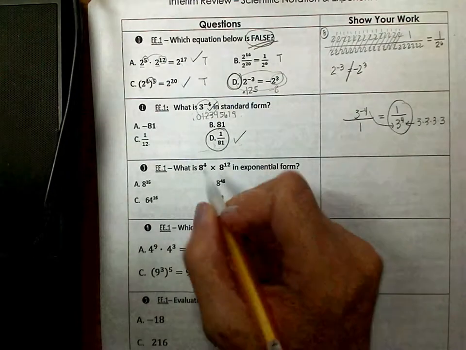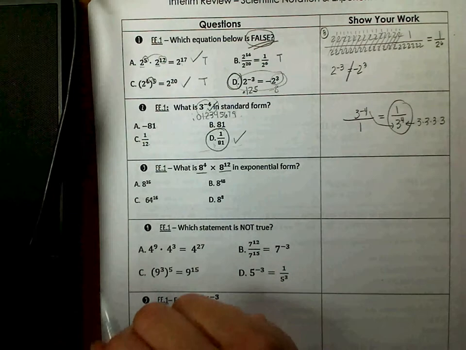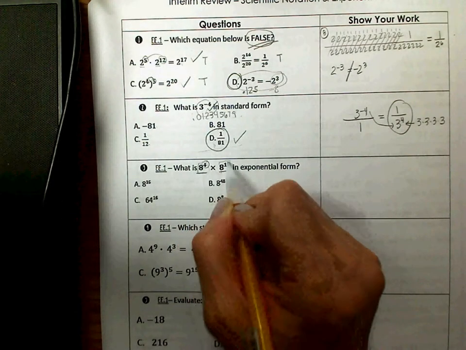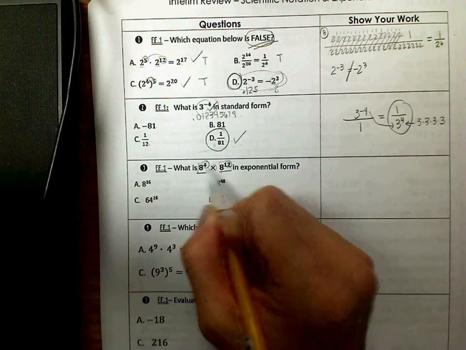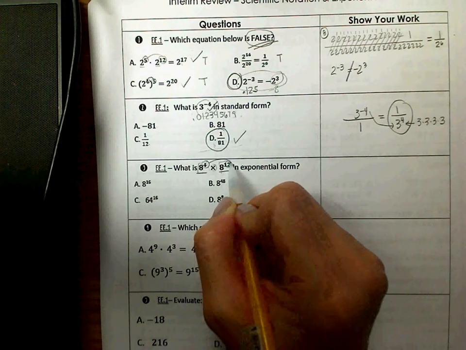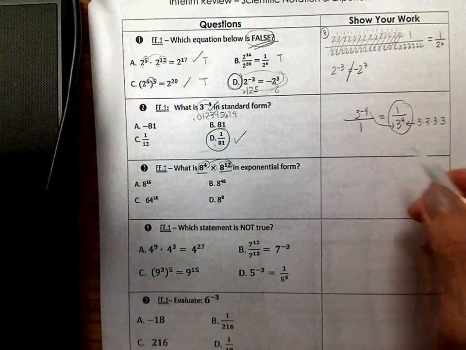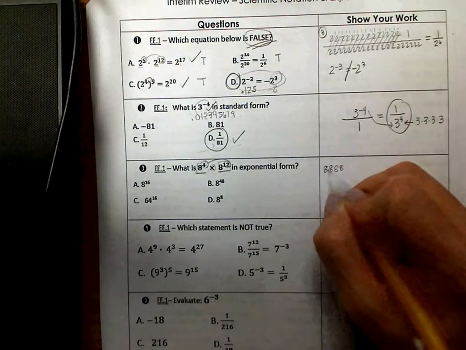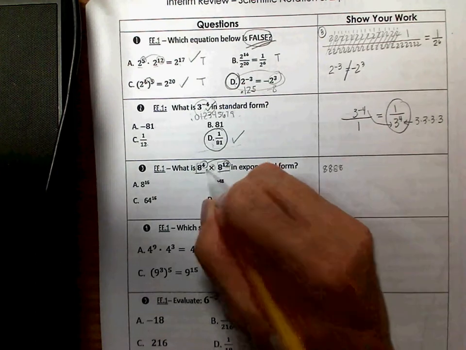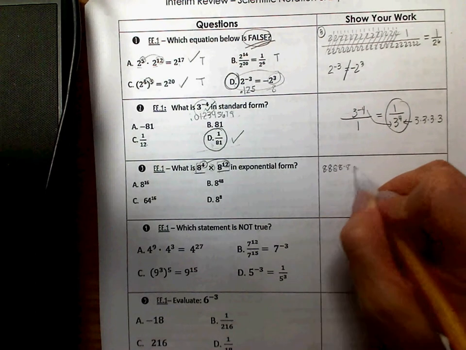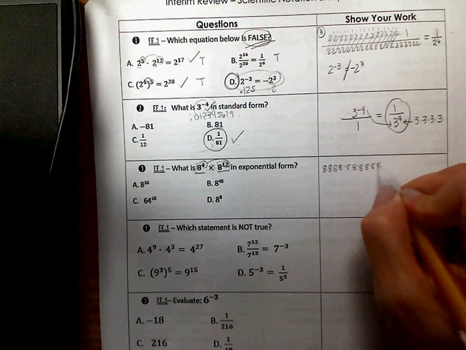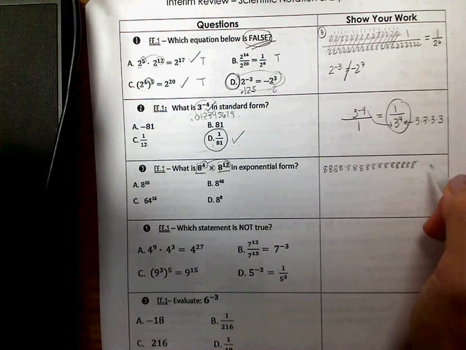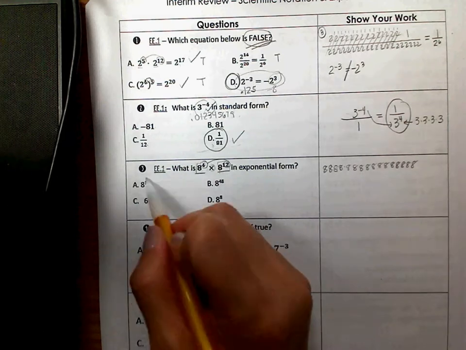All right, now what is this in exponential form? Okay, so these have the same bases, and you're multiplying same bases, so you add the exponents. If you're not sure if you're really supposed to do that, think about 8 to the 4th. That's 8, 8, 8, 8, and just imagine I multiplied in between. Then you multiply by 12 more 8s. 1, 2, 3, 4, 5, 6, 7, 8, 9, 10, 11, 12. If you add that up, that's 16 eights. So it's this one.